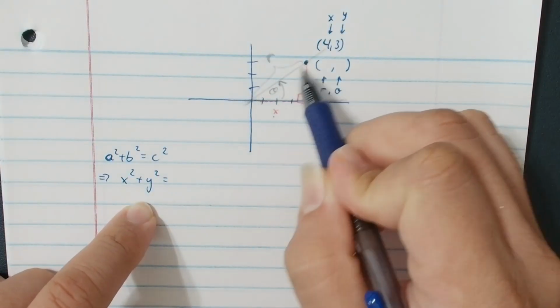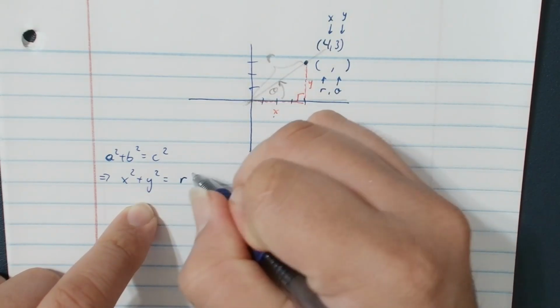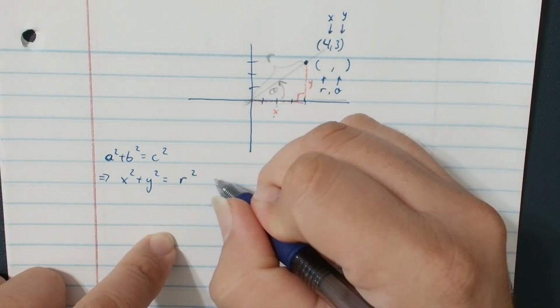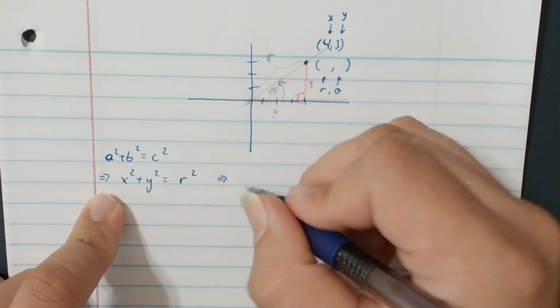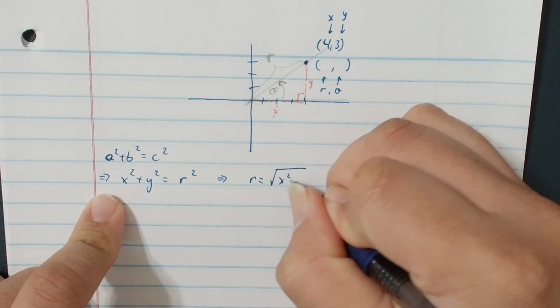And c, our hypotenuse, is this distance that we want. It's what we're calling r. Okay, so r squared: x squared plus y squared equals r squared. Well, in that case, I can go ahead and take the square root of that number to give me my distance. I get r is equal to the square root of x squared plus y squared.